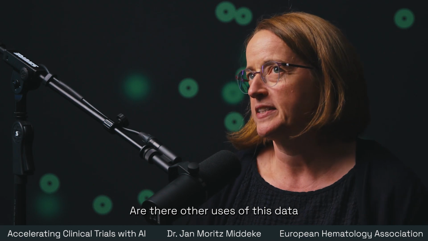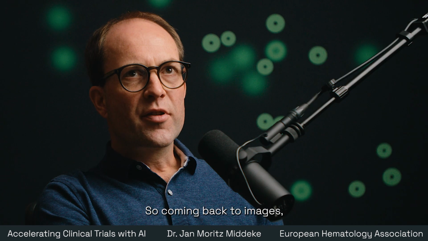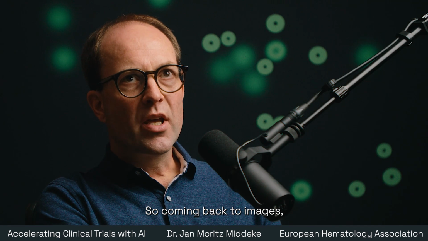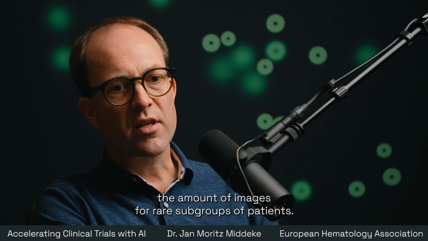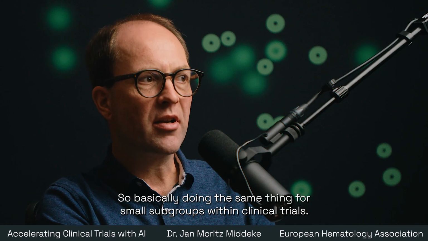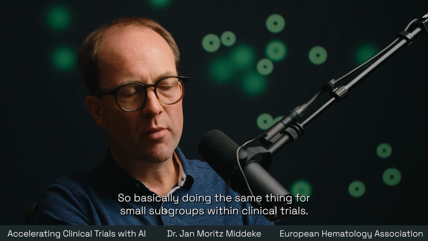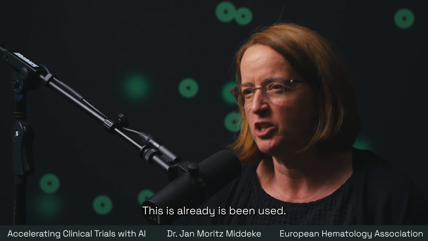Are there other uses of this data that you are now developing for prognostic capabilities in hematological malignancies? So coming back to images, this is another interesting field where we can enhance the amount of images for rare subgroups of patients. So basically doing the same thing for small subgroups within clinical trials. We can also do this for images of bone marrow smears, for example. This is already being used.